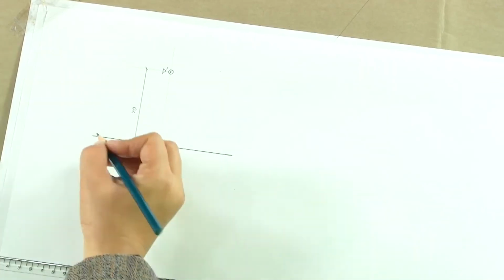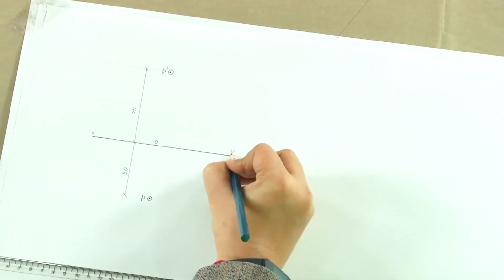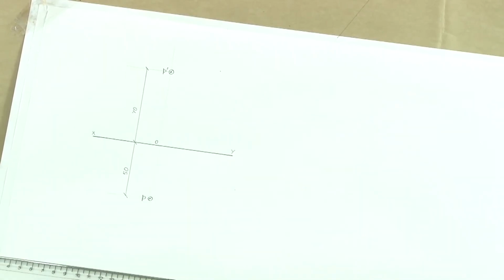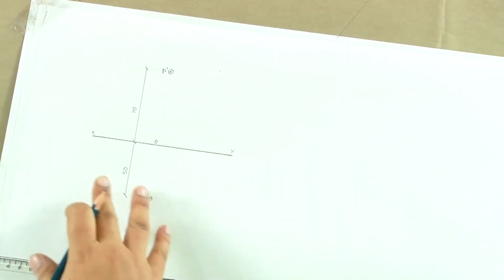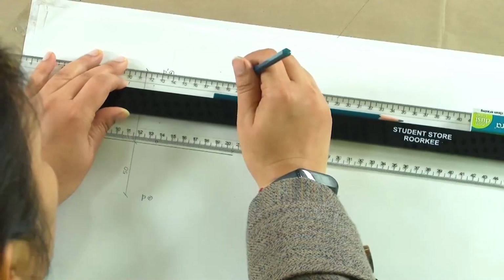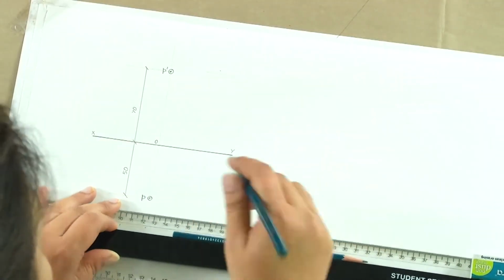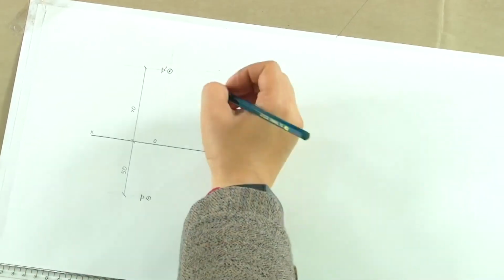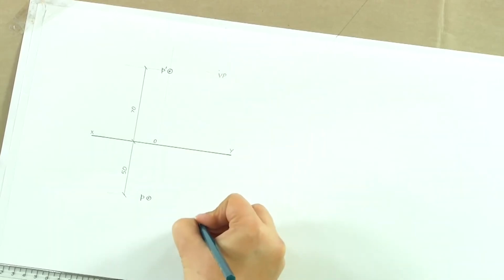We will also mention the reference line x, y. So, everything that we draw is with reference to this x, y line. And one more thing we will write is, we will mention the vertical plane VP and HP.